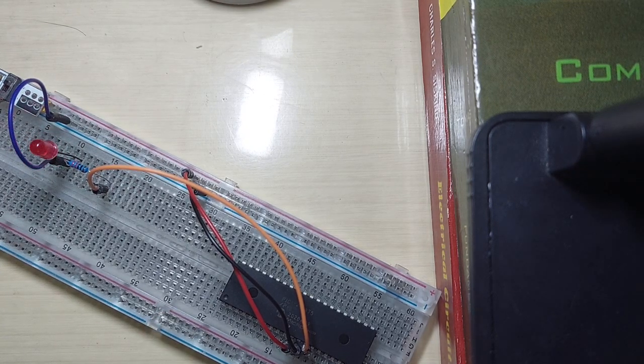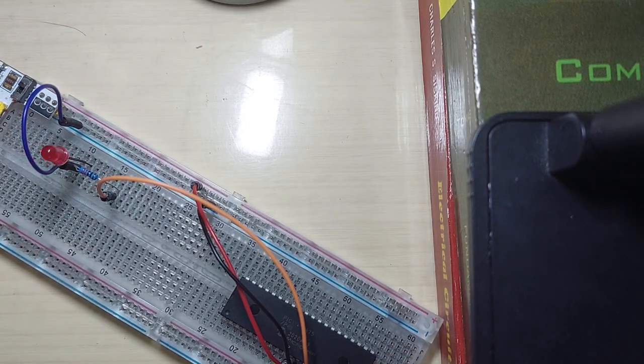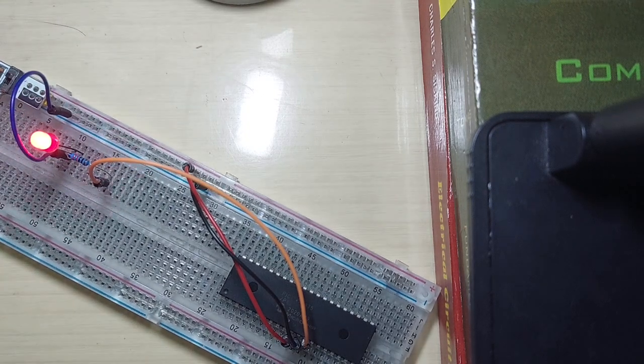As we can see, if the program is being uploaded to the IC, the output blinks the LED in a fraction of seconds of delay. So this is how the timer 0 works, and we will try to modify it later with the 2-second delay interval.